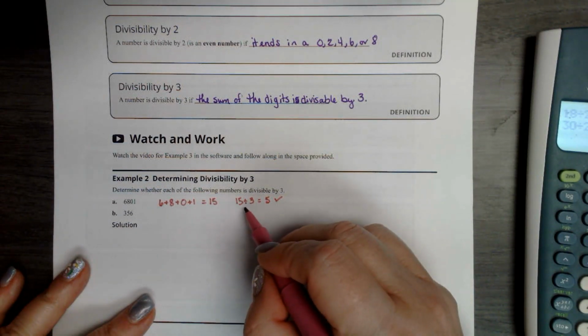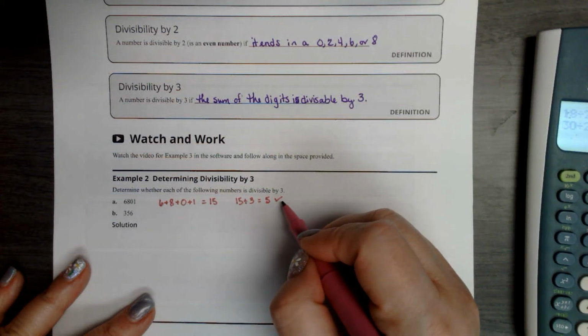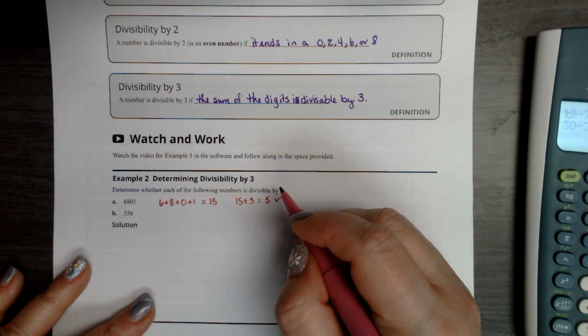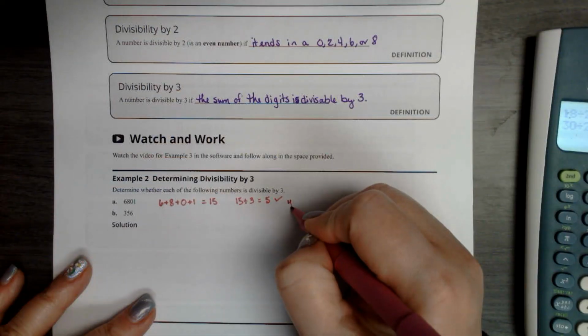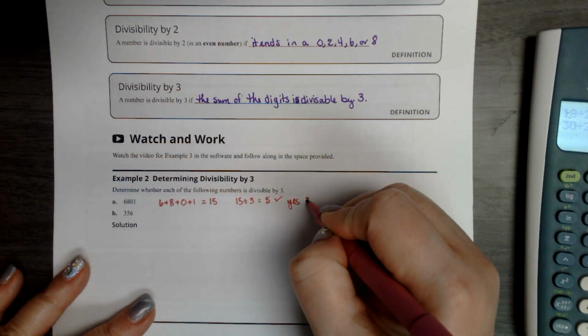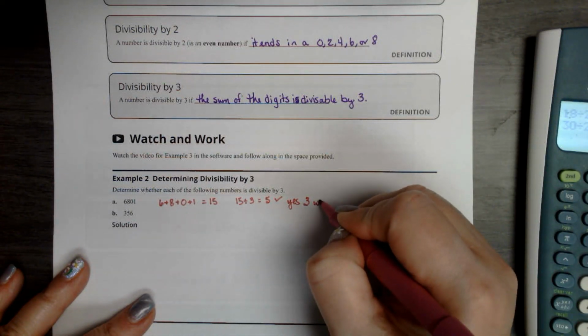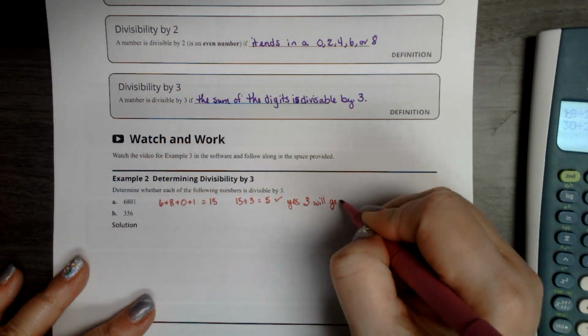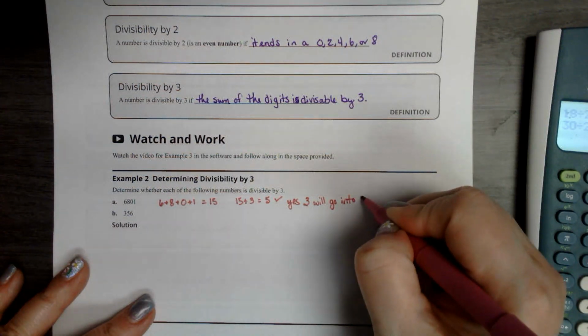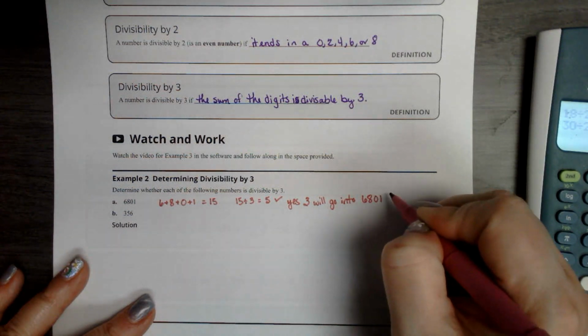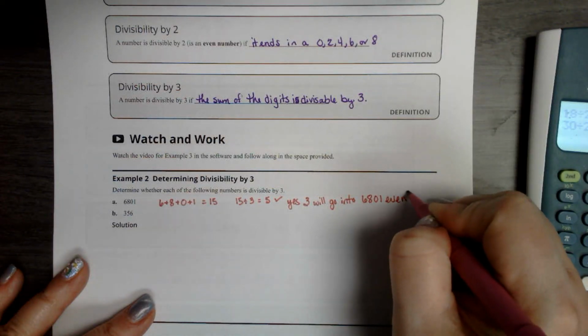So since 15 divided by 3 does go evenly, then yes, 3 will go into 6801 evenly.